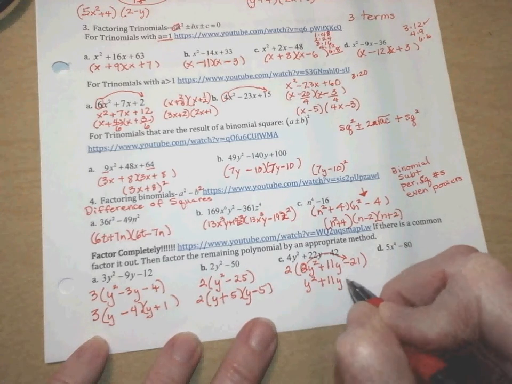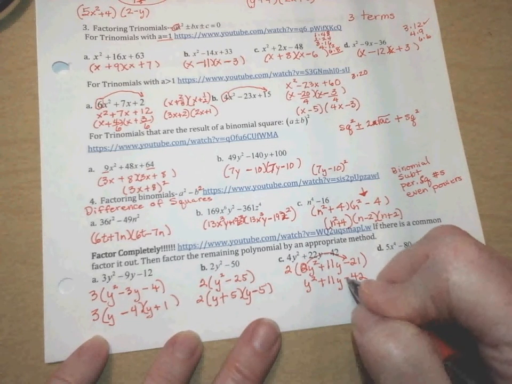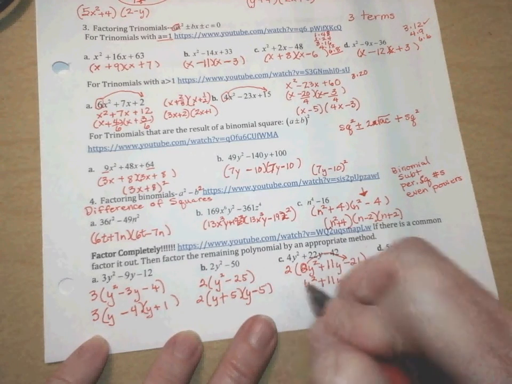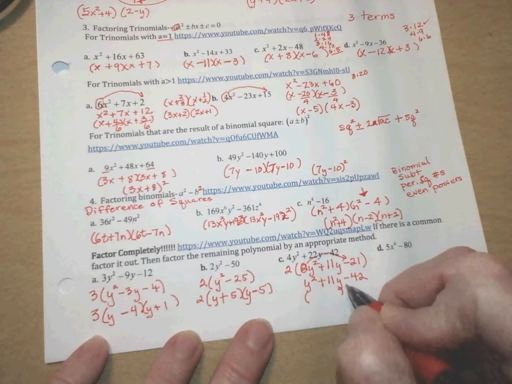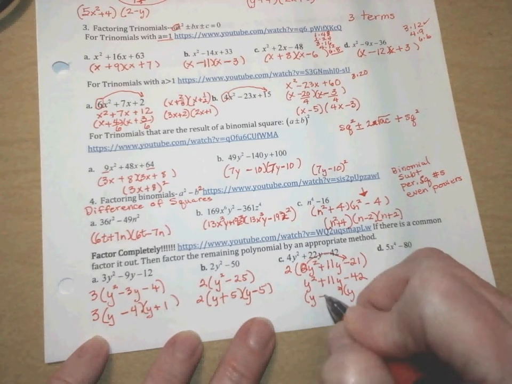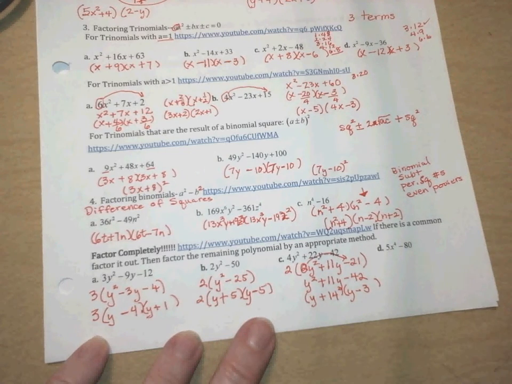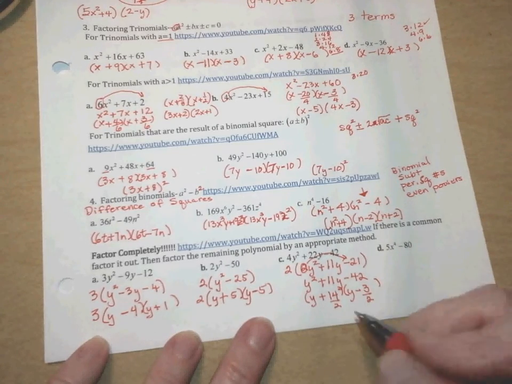So now I'm going to circle the 2 and bring it to the 21. Then I have y squared plus 11y minus 42. Okay, I'm looking for factors of 42 that subtract to get me 11. Factors of 42 that subtract to get me 11. I think that's 3 times 14, and that'll work. So I'll get y and y, a plus 14 and a minus on the 3.